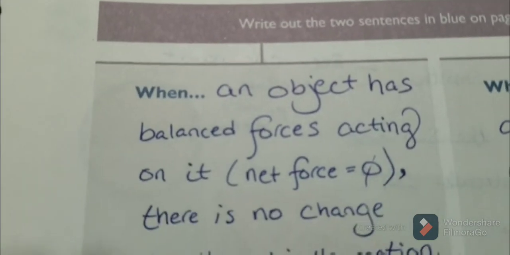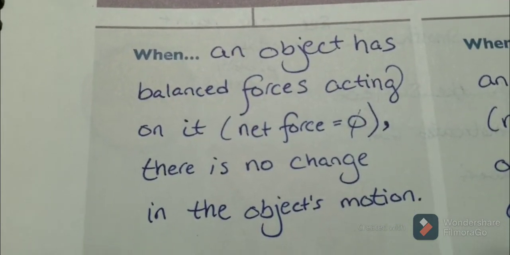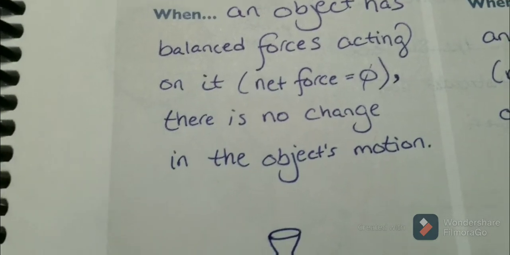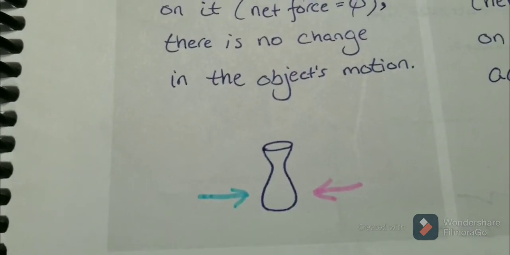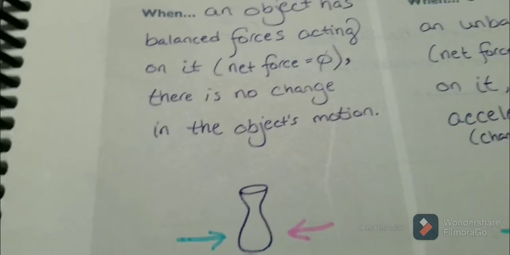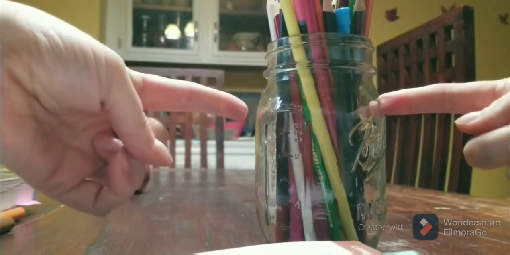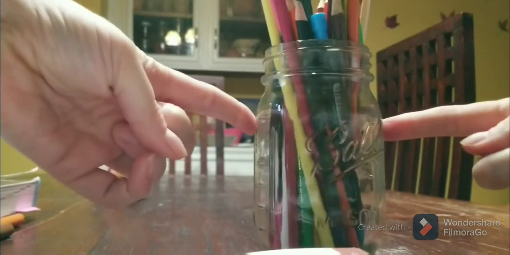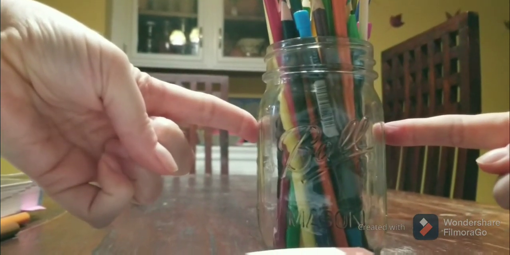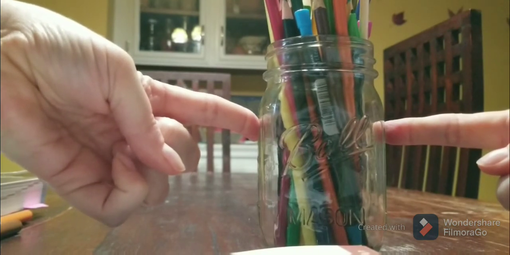Okay, so when an object has balanced forces acting on it, the net force equals 0. There's no change in the object's motion, like this. Let's see if I can do this and hold the phone. I'm going to put you right here, see if you can see this, and balance you on my mug. And that is me pushing with balanced force. I'm going to turn it so I can hit it nicely. Balanced force and no movement.